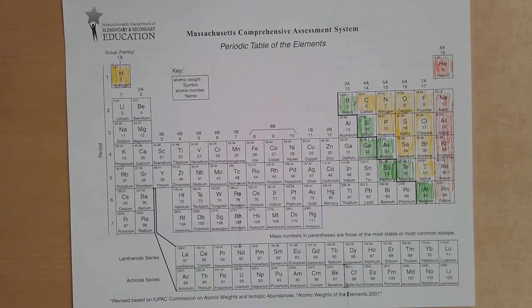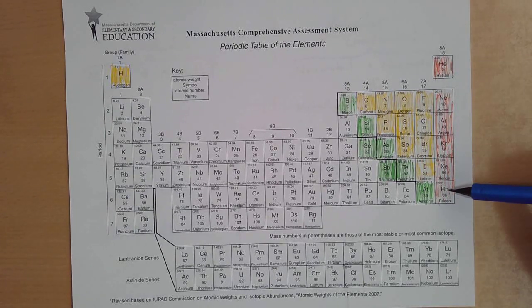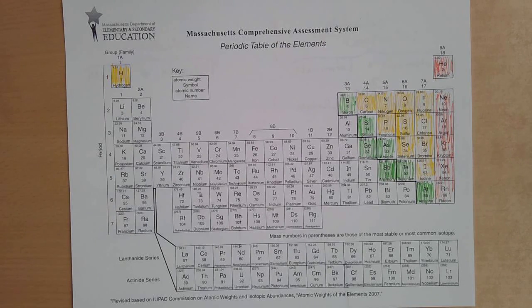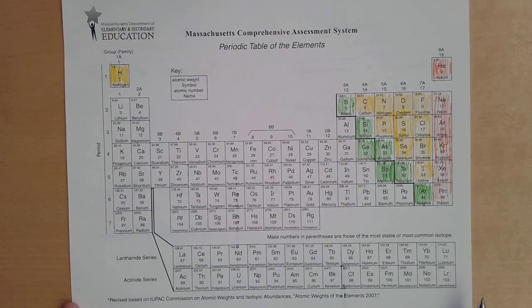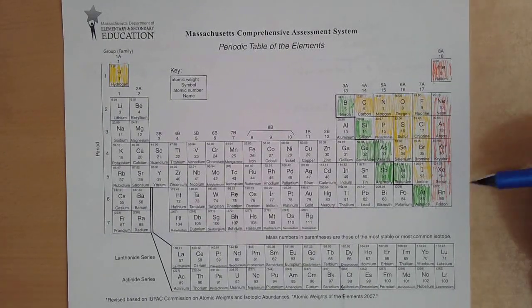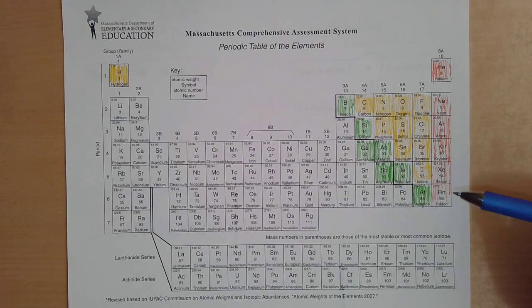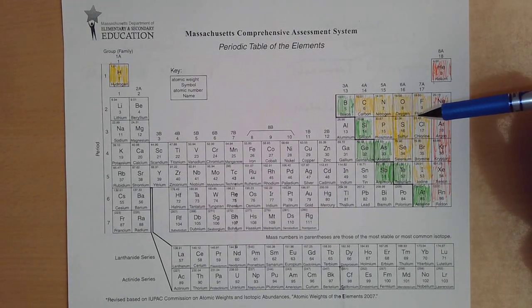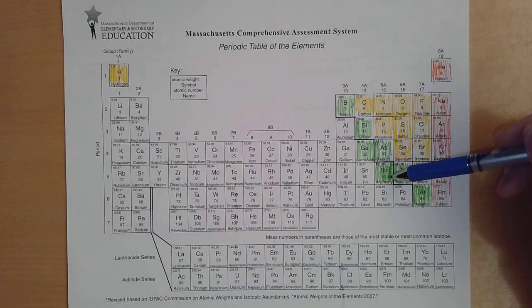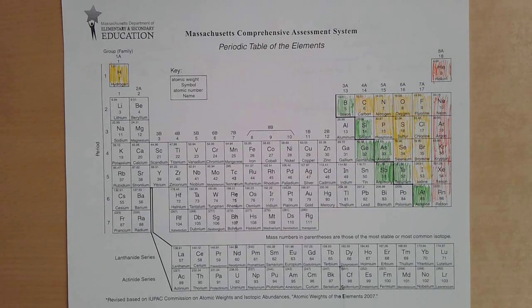If we're curious, here's what I want you to have on your periodic table. Now, these orange things over on the side here are called noble gases. We're going to ignore them for right now. They're not going to be really important to us for a little bit. But everything that's yellow here is a non-metal. Everything that's green is a metalloid. And everything that's white is a metal.